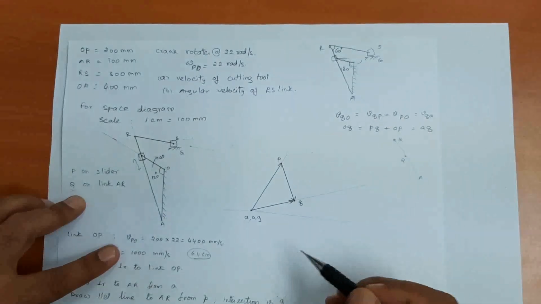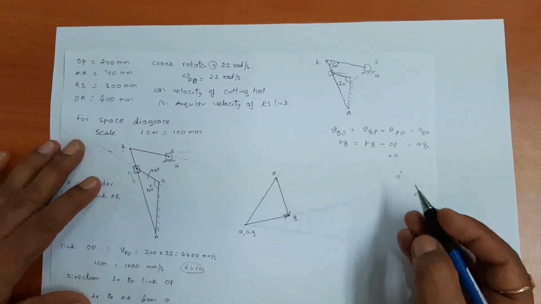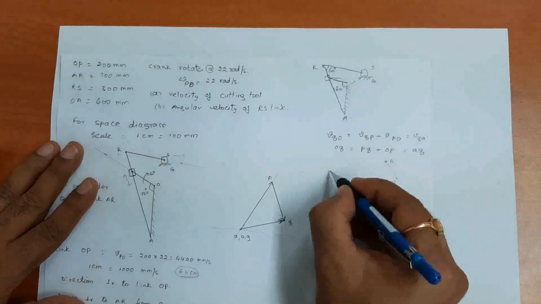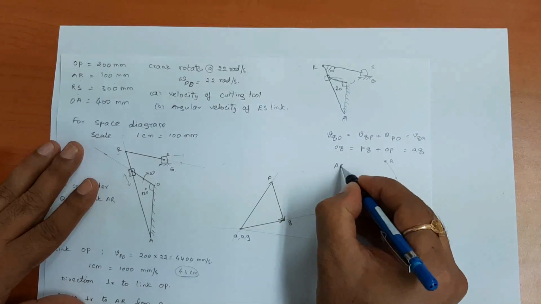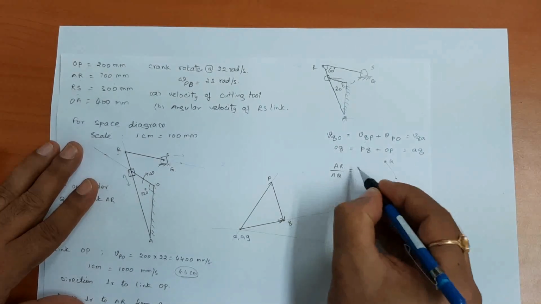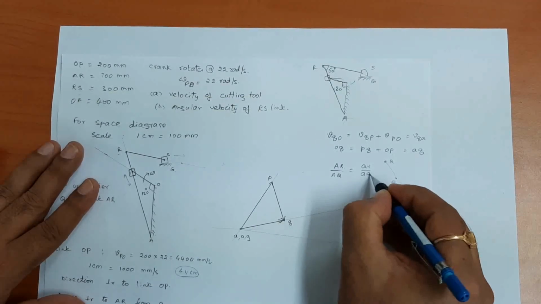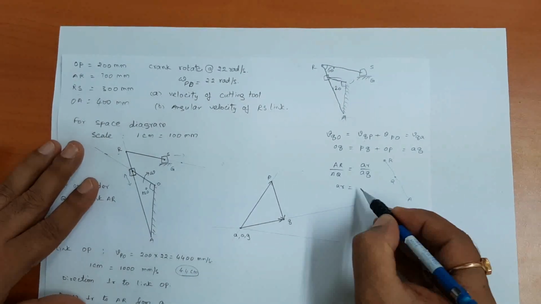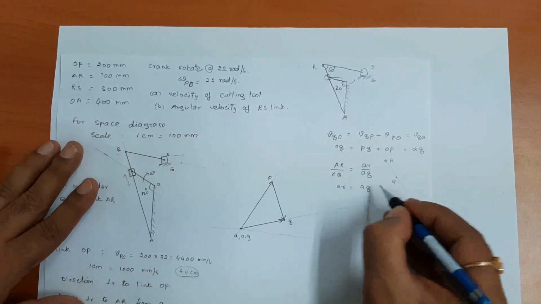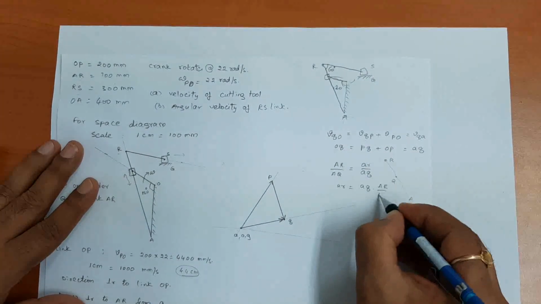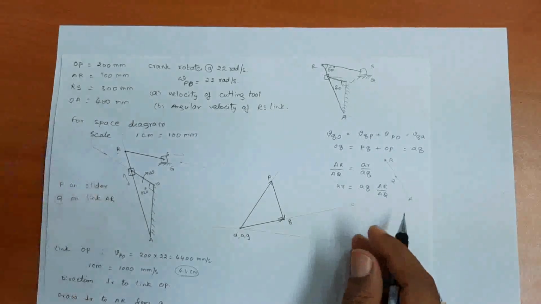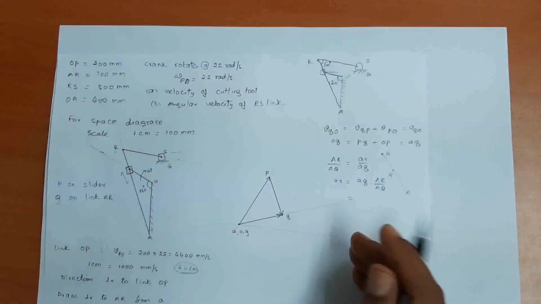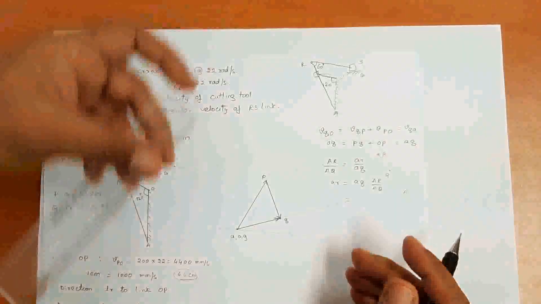So how to locate R here? You can write AR by AQ is equal to AR by AQ. So now AR you can calculate, it is AQ into AR by AQ. Now you can measure this AQ vector.